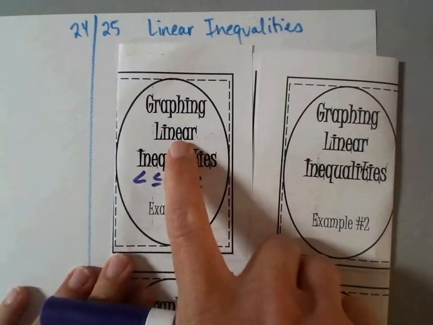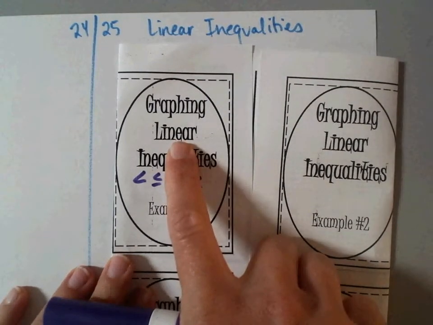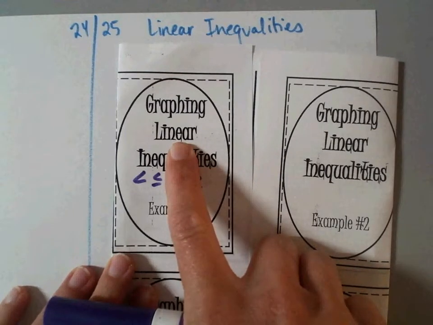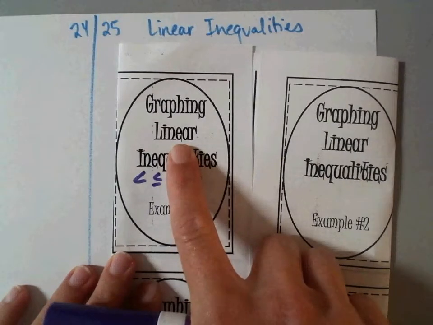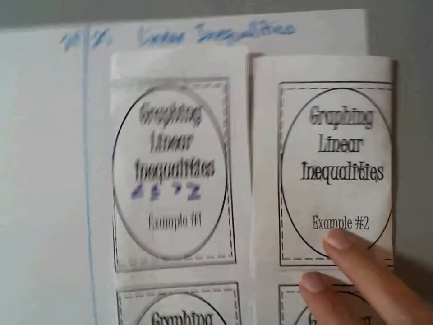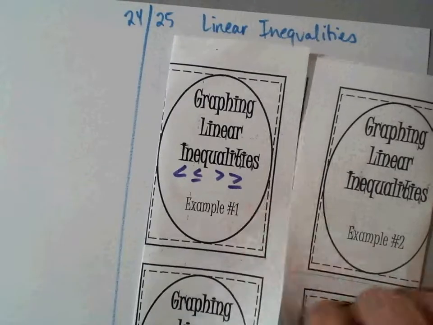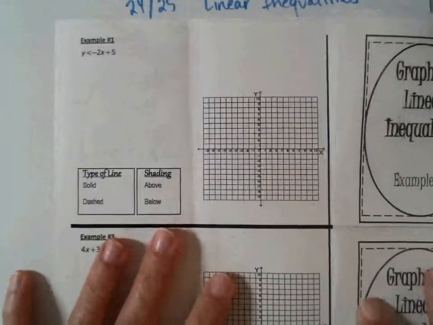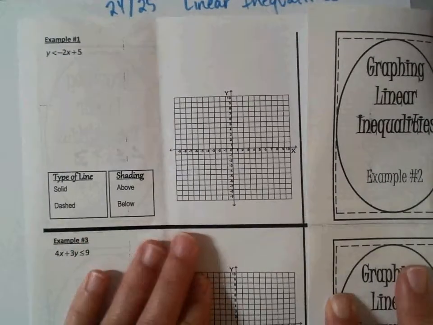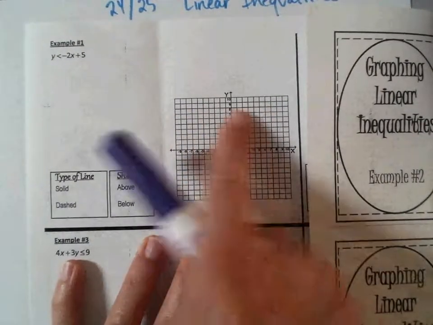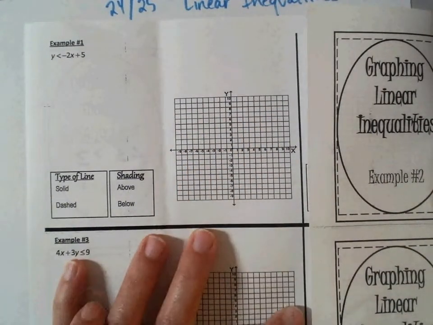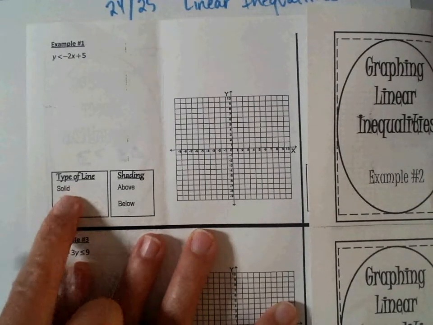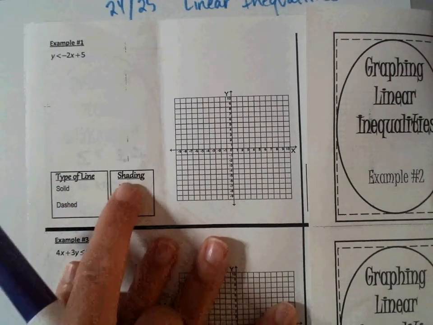That means we're drawing lines. We are not on a number line with inequalities. We are on a coordinate grid, which means we're going to have x's and y's. So open up this flap, example number 1. You're going to graph this on a coordinate grid, and then you have to choose a type of line, either solid or dashed, and shade. You either have to shade above or shade below.